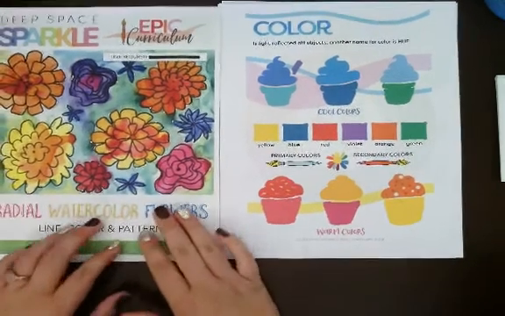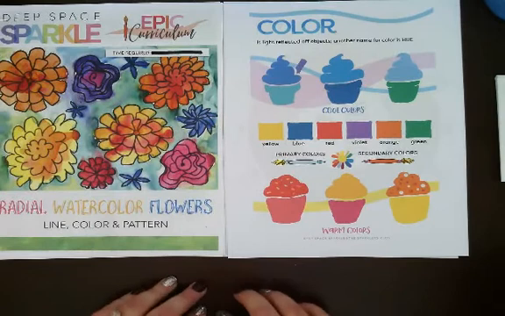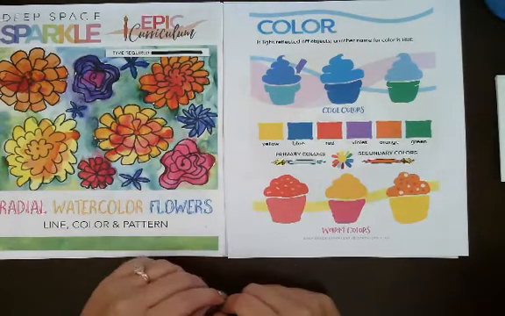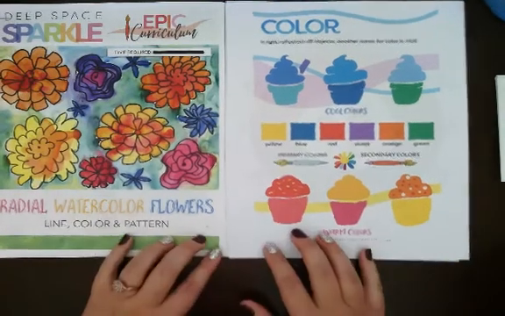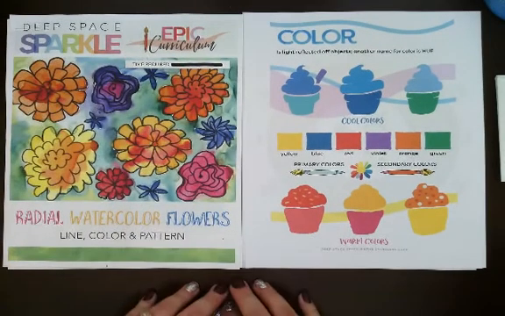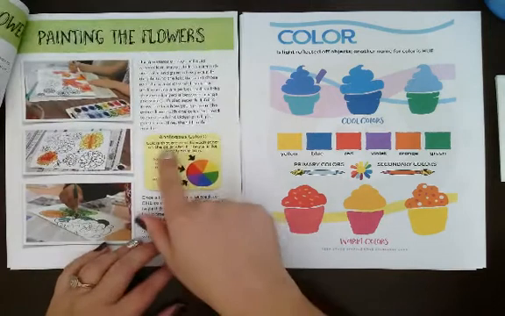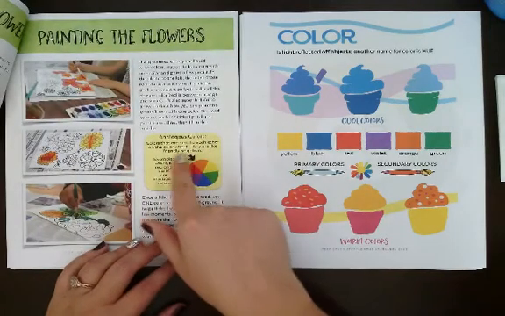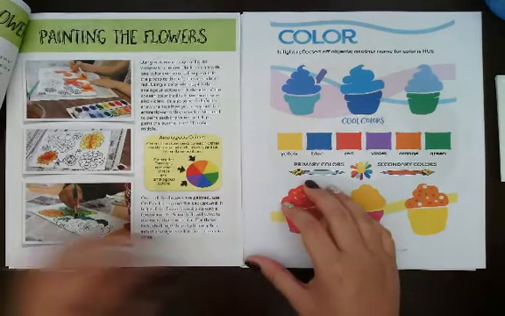Now for this project, you will be using the element of color, but you will be using a different color family called analogous colors. Before you start your project, you should have reviewed what analogous colors are. Analogous colors are colors that are next to each other on the color wheel. They are like friendly neighbors.